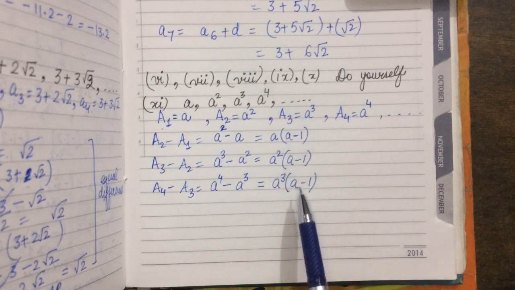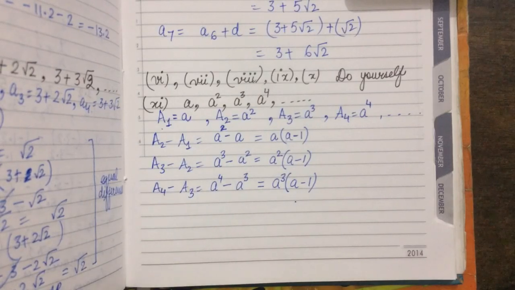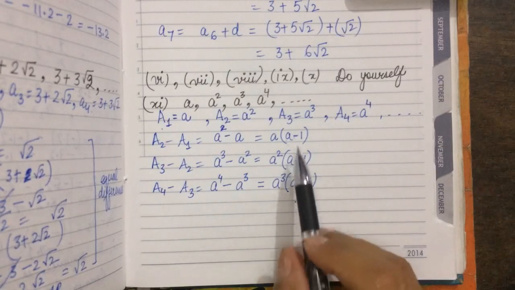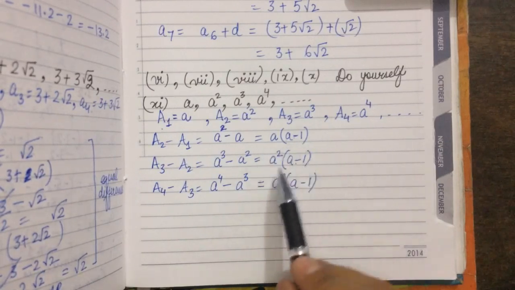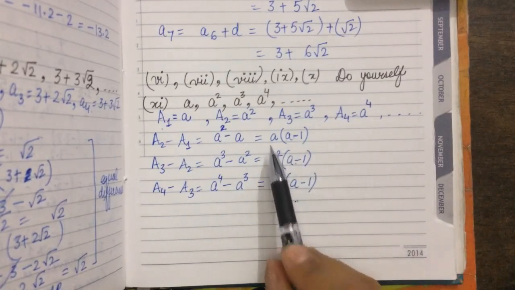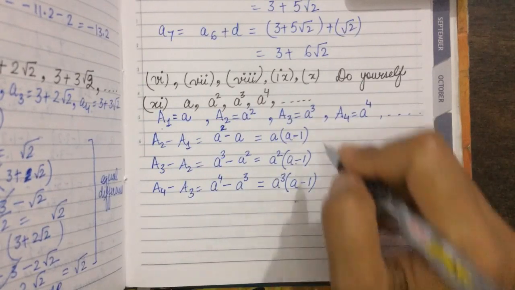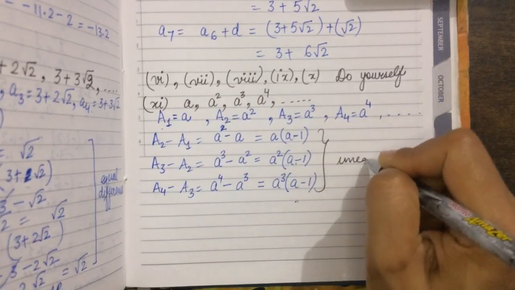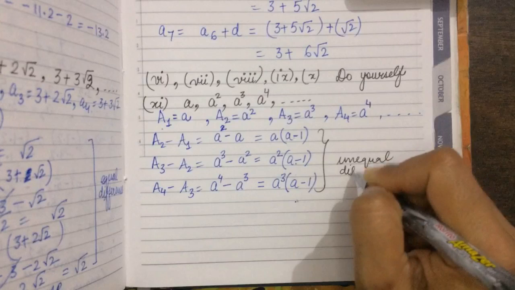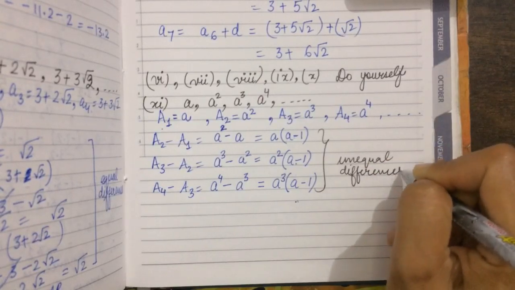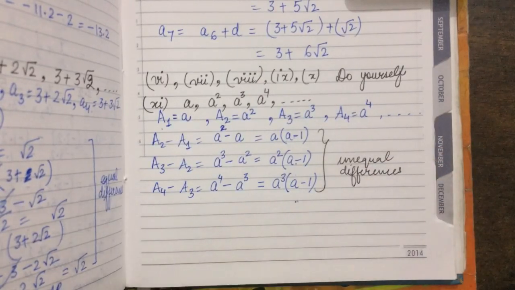So if we look at these answers, the differences between the consecutive terms, these are all unequal. Although one factor matches, if we look at the whole answer, the term outside the bracket is different. So that means these are unequal differences. So what you will write down is that the sequence here is not an AP.